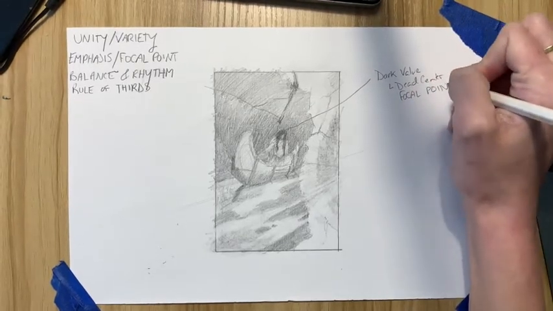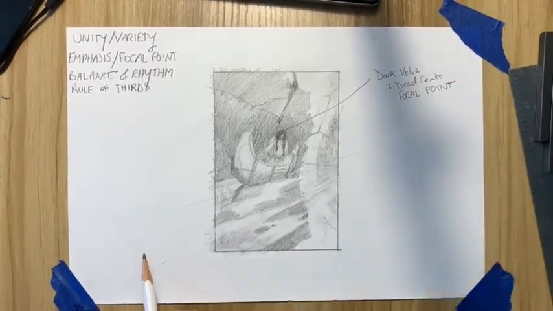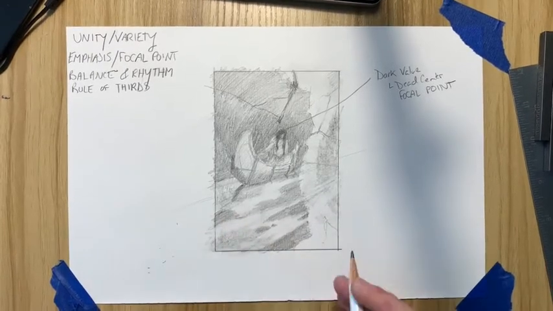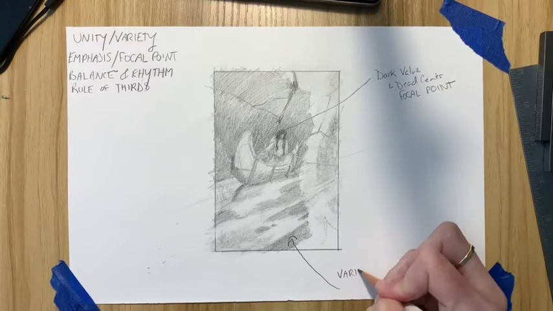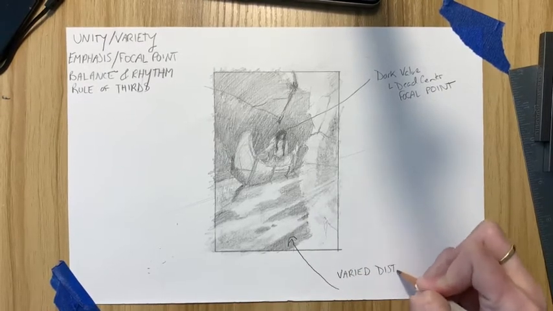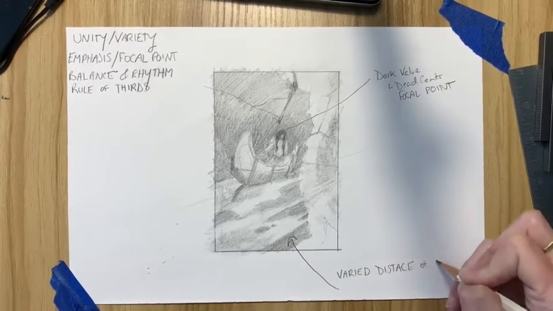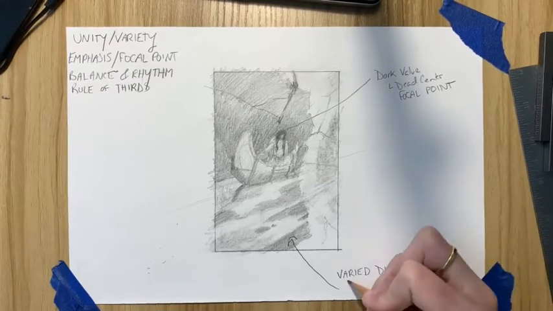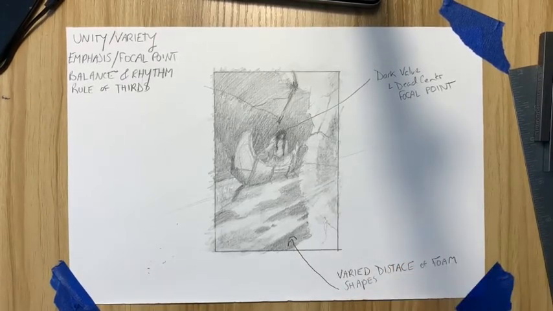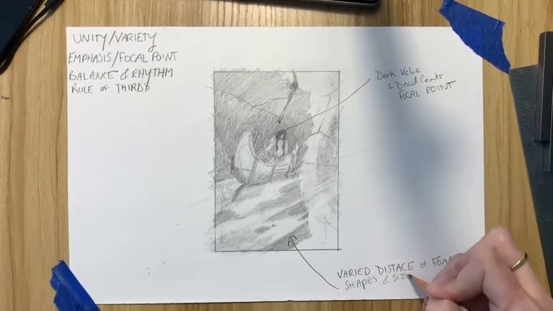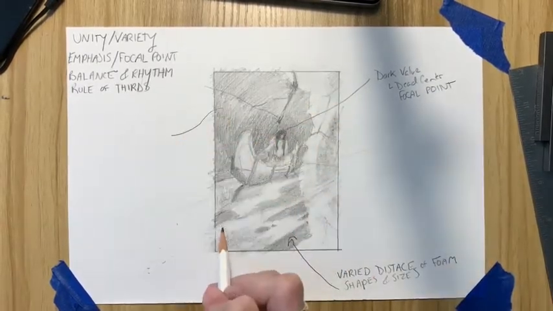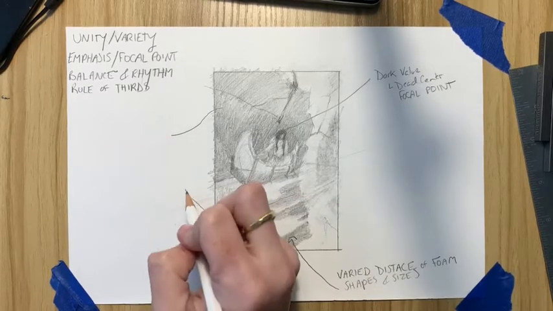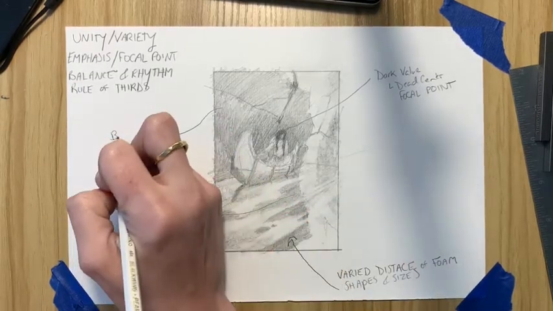So here I am going and isolating his hair as one of the darkest values. It's pretty much dead center, so he's the focal point. I was noticing some variety in the distance between these foam-like areas where it broke up on the surface, and a lot of variation in the shapes of the foam, and that kept my interest, kept me wanting to look at the water, which otherwise would be a boring area.